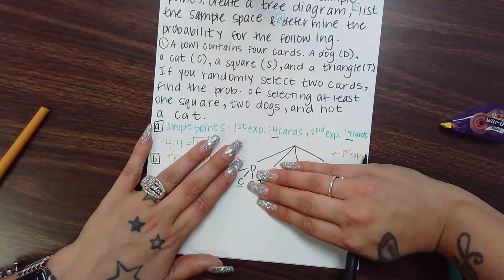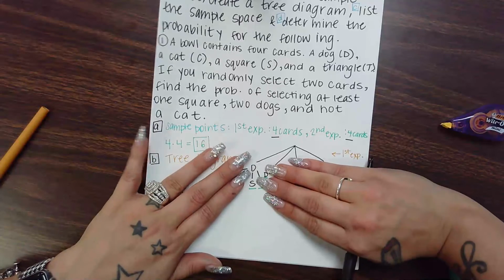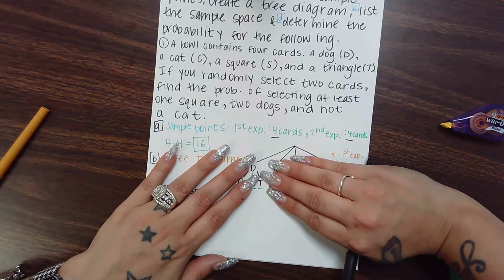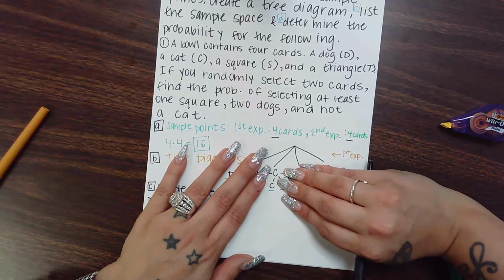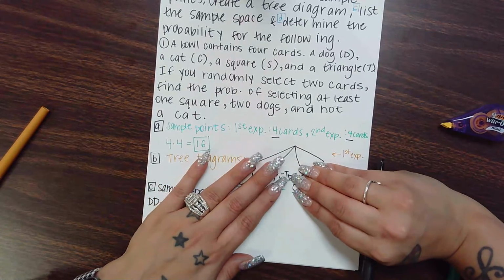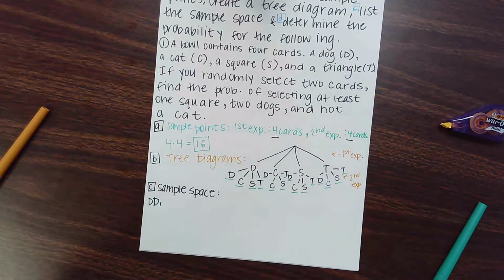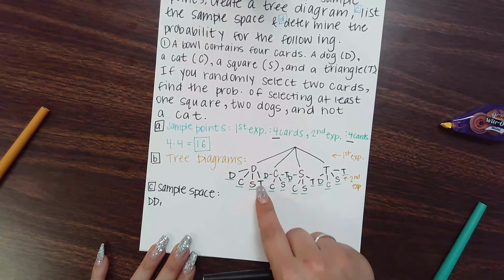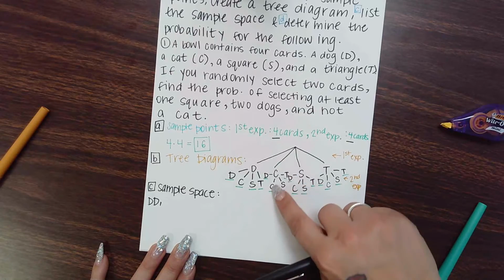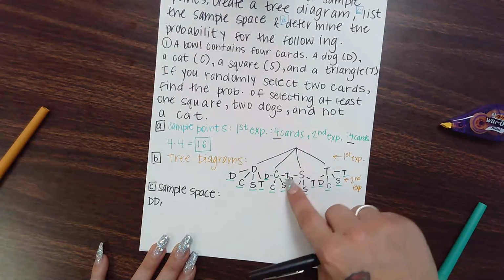The second outcome is what? Dog, cat. And then dog square. And then dog triangle. And then cat dog. And then cat cat. And then cat square. And then cat triangle. You're going to put all of them together. So you go like DD, DC, DS, DT. CD, CC, CS, CT. SD, right? You're going to list all of them.